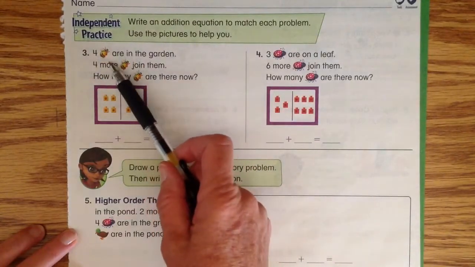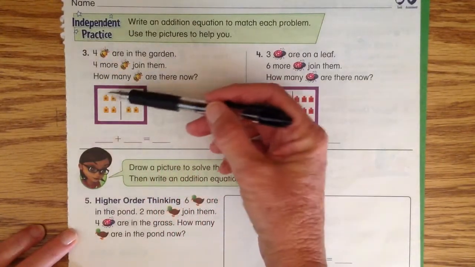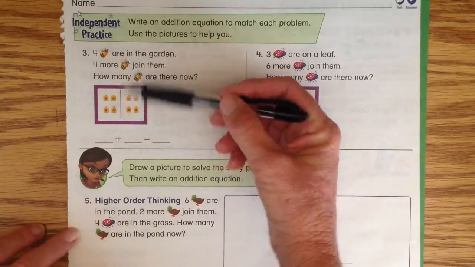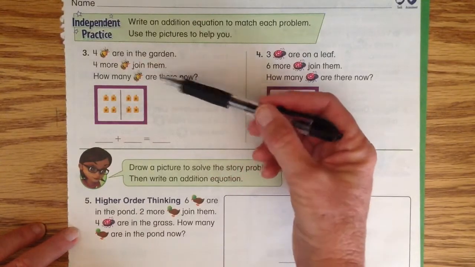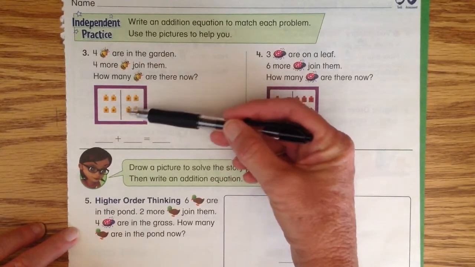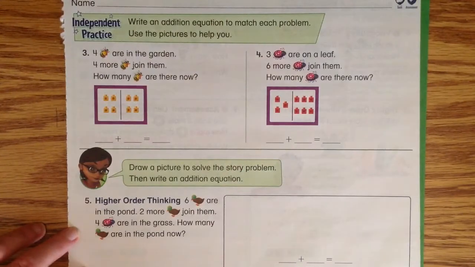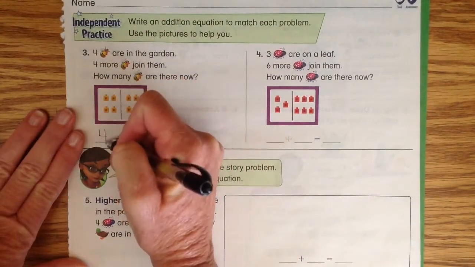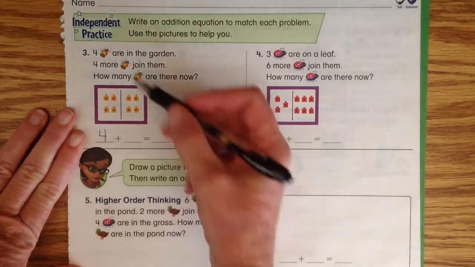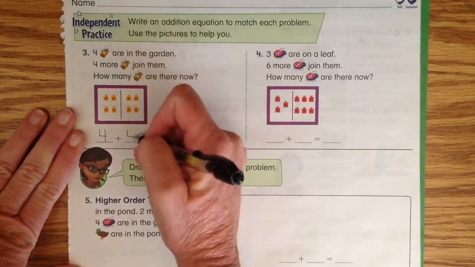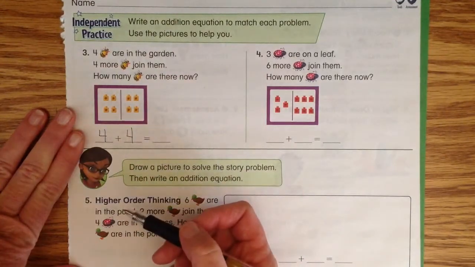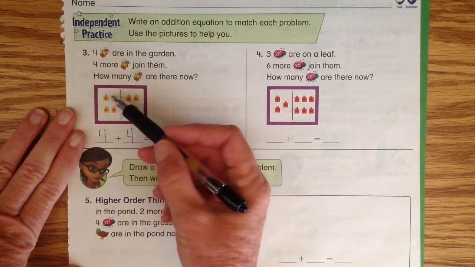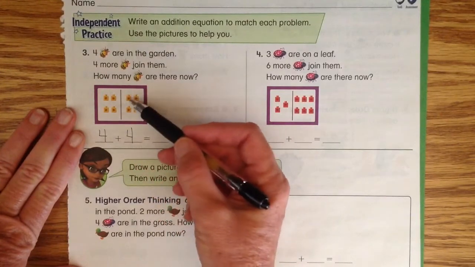So 4 bees are in the garden. So here they put 4 cubes to stand for the 4 bees. 1, 2, 3, 4. 4 more bees join them. So here we have 4 more. 1, 2, 3, 4. How many bees are there now? So I started with 4, so that's my first addend. We added 4 more bees that came to join them. And now we count it all up. We put it all together. 1, 2, 3, 4, 5, 6, 7, 8.